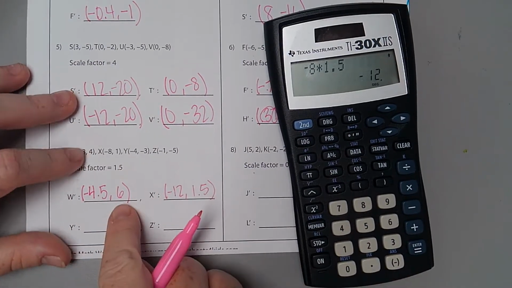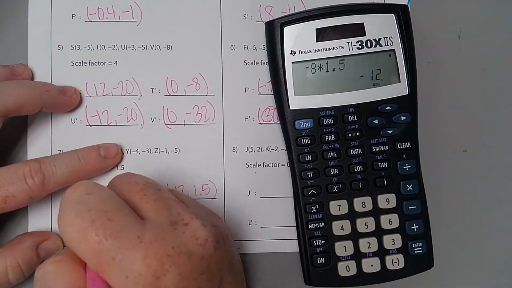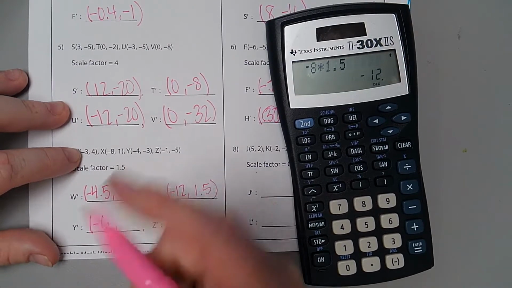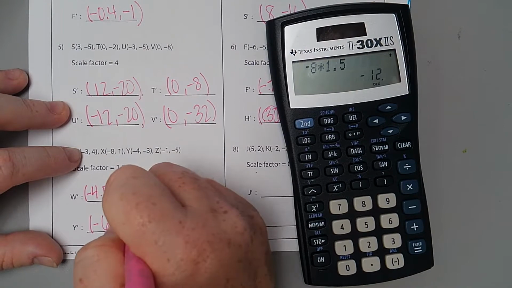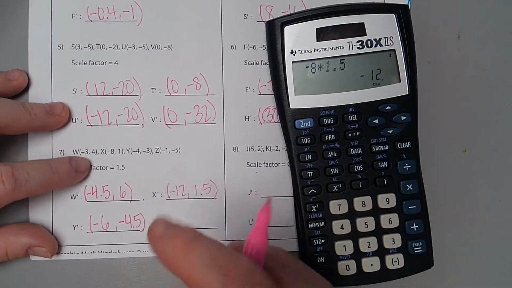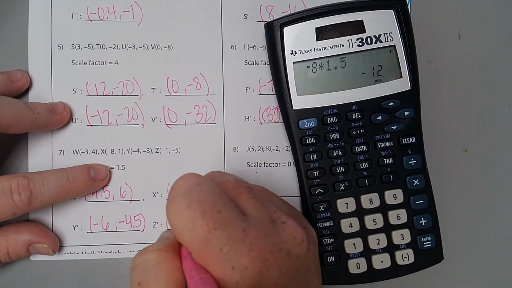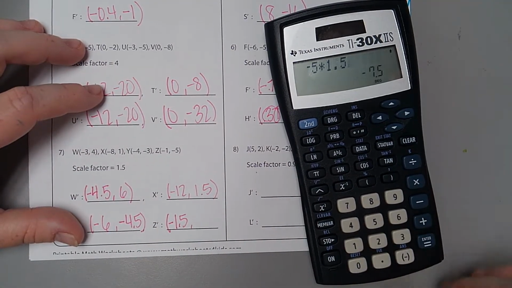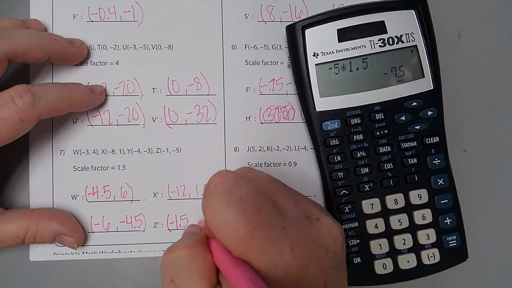Negative 4, we already had a 4. So we're at negative 6. Negative 3, we already had a negative 3. Negative 4.5. Why do the math if we already did it once? And then negative 1 times anything is going to be itself. And negative 5 times 1.5 is 7.5, and it's negative.